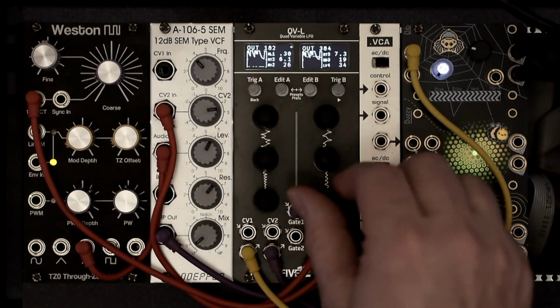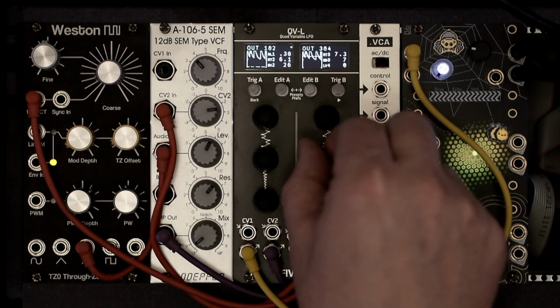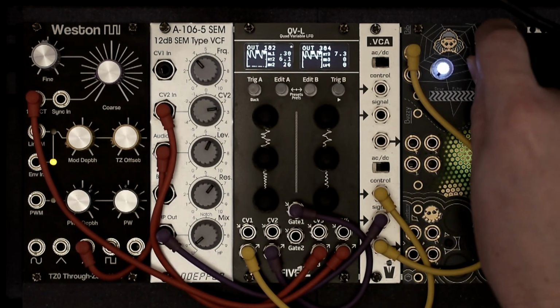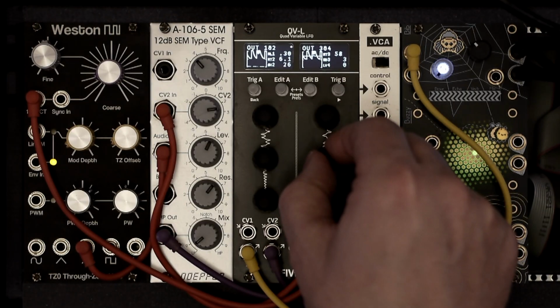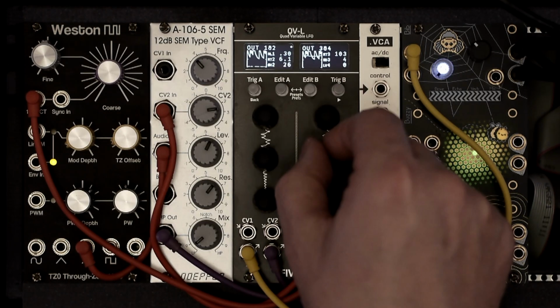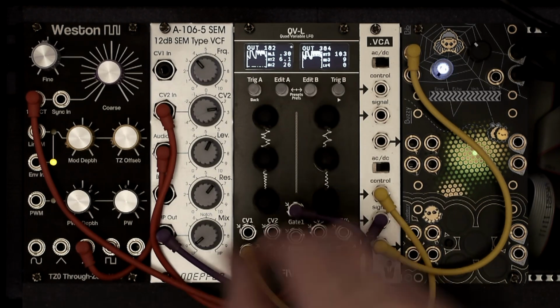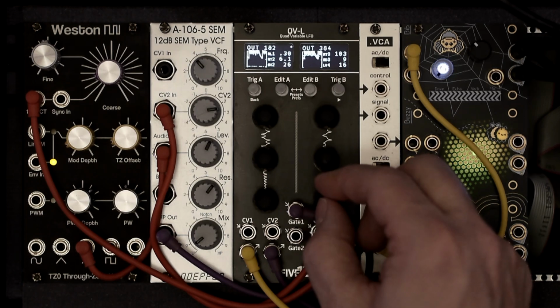So I can turn level all the way down, turn the modulation all the way down, and I've got constant pitch, add a little bit of modulation. So now we've got a ring mod effect, increasing the level, steadily increases the pitch range.